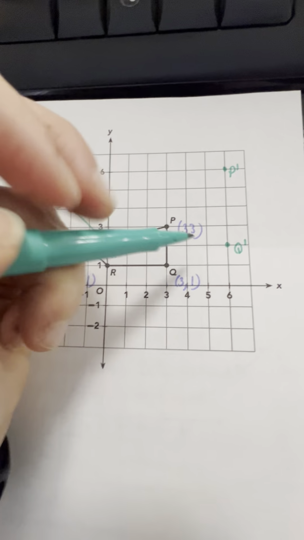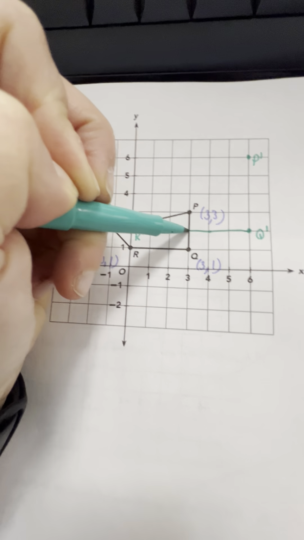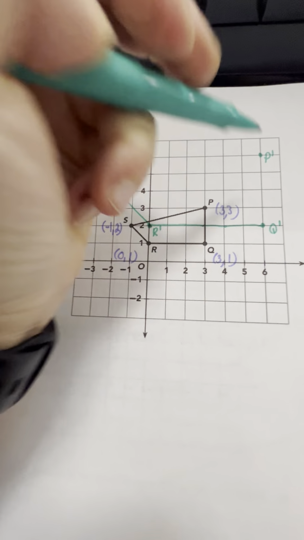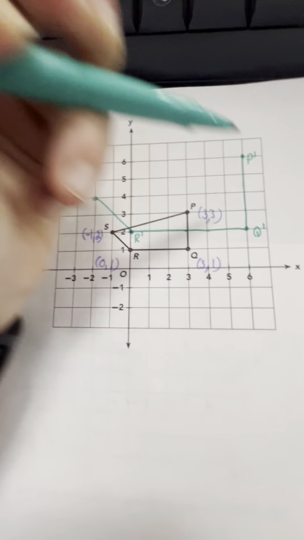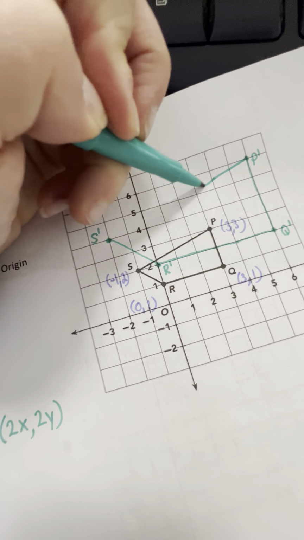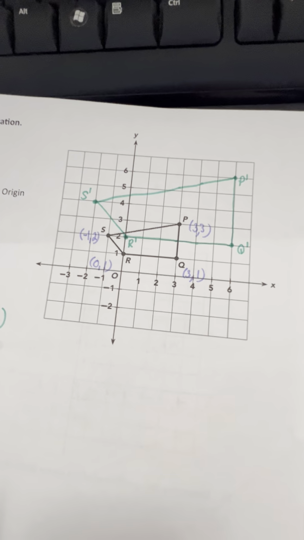And I'm doing it the best I can here because I have one hand and I'm holding the phone and my stand is at home. So you're just going to go ahead and do that and that, and then you are just going to connect all of these points. And I'll show you what the origin, the center of dilation, looks like when you do that. It's not too bad at all.